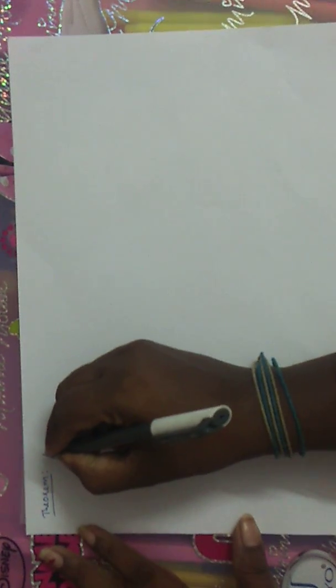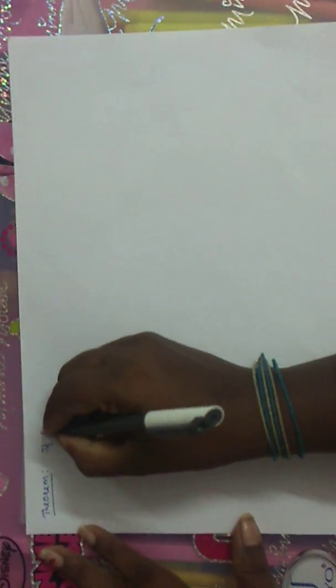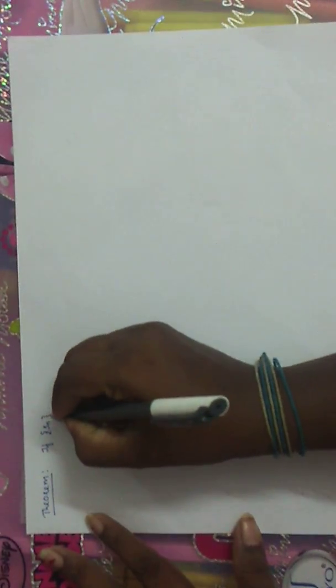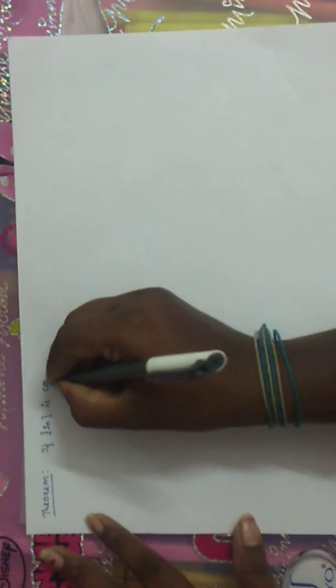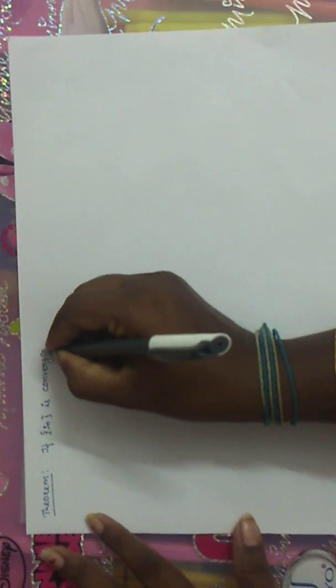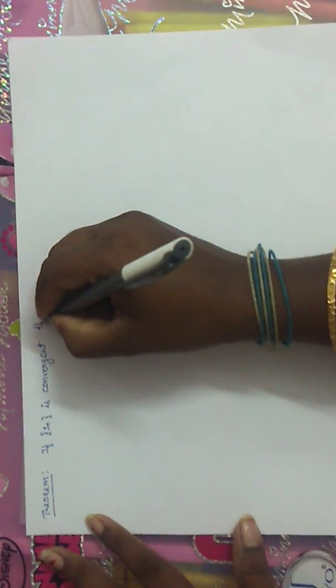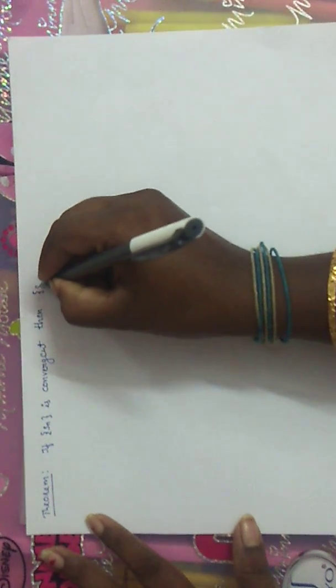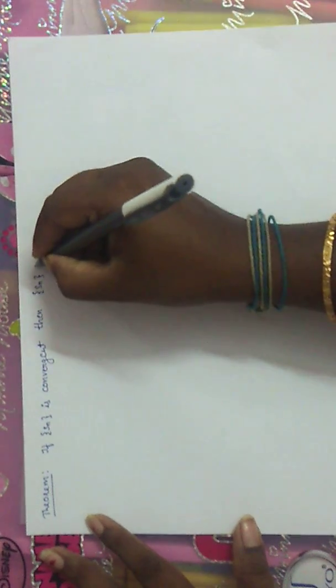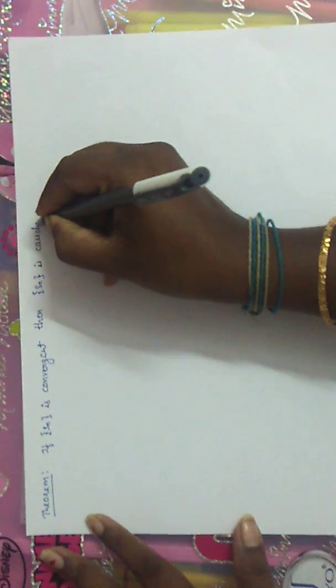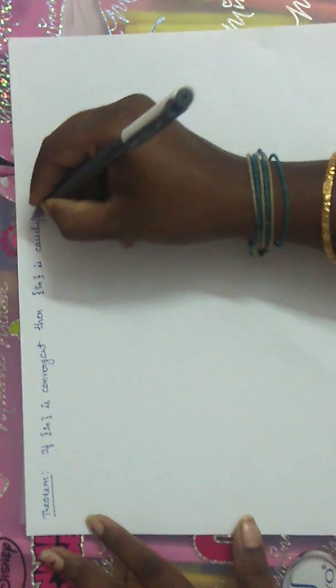Today I am going to discuss convergent sequences and theorems on convergent sequences. I'll discuss one theorem on convergent sequences. The theorem statement is: if sequence Sn is convergent, then sequence Sn is a Cauchy sequence.